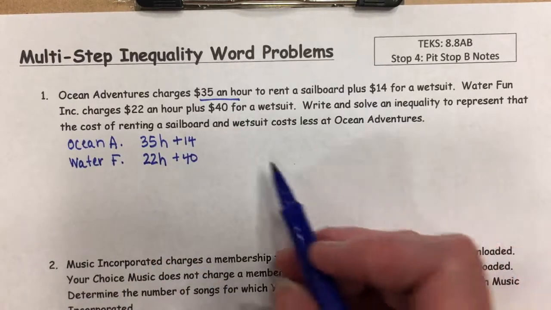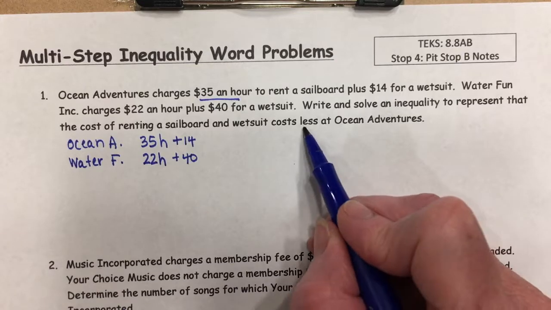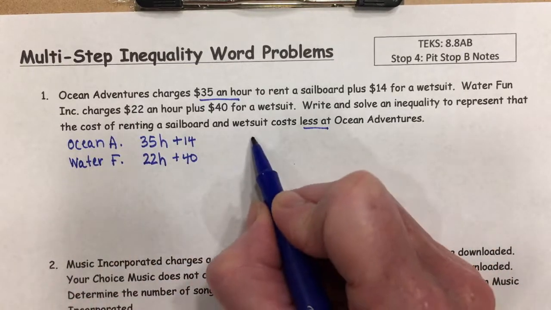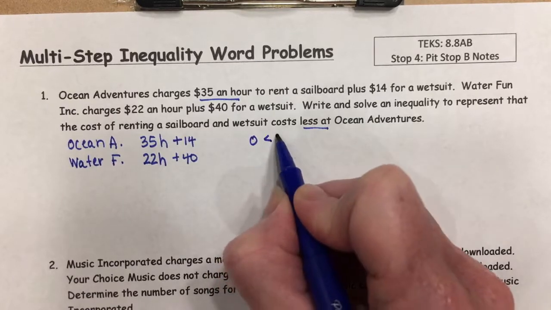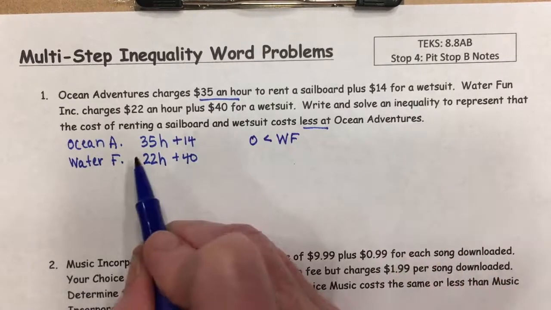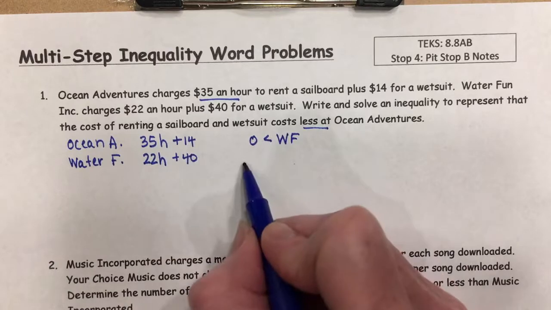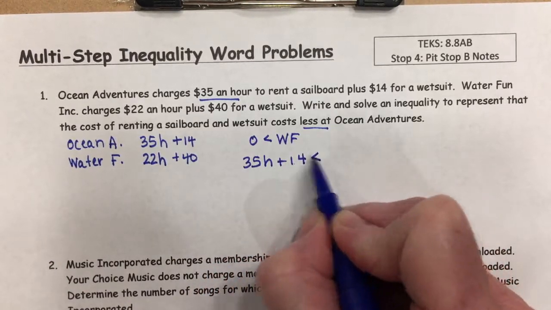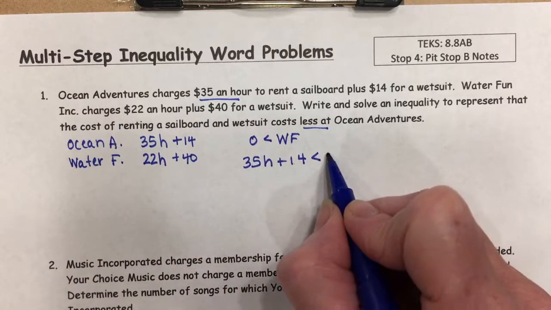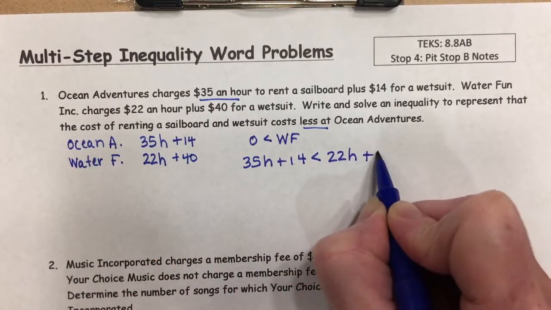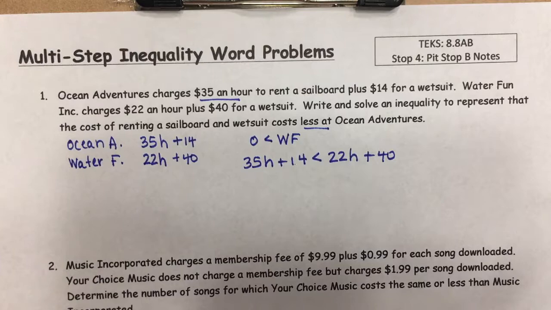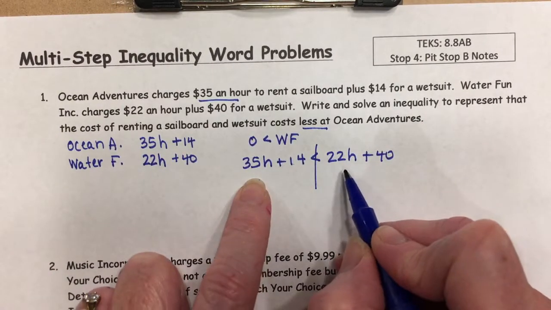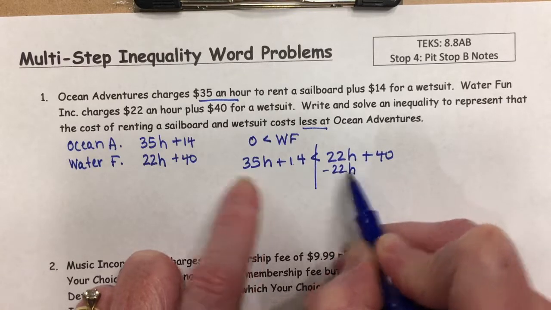Okay, and what I want to know is when it costs less at Ocean Adventures. So when Ocean Adventures is less than Waterfun. Ocean Adventures is this part right here, 35H plus 14, when that is less than Waterfun, this part right here, 22H plus 40. So if I go ahead and solve this, I'm going to cut it in half. I'm going to get rid of one of my variables, so I'm going to pick the smaller one.